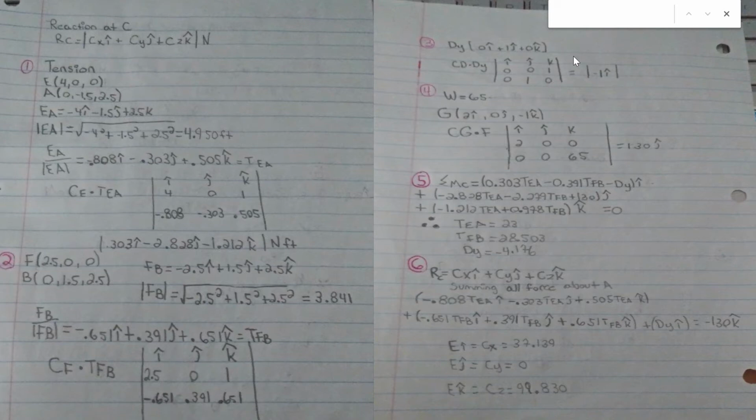Since it's just in the y direction and it's 1, this allows us to find the unit vector and the magnitude of the vector, which is the same as it is. We then are able to find the moment about C here.